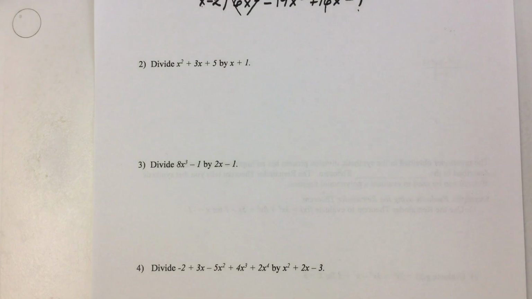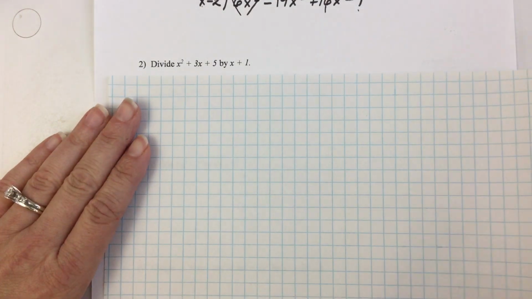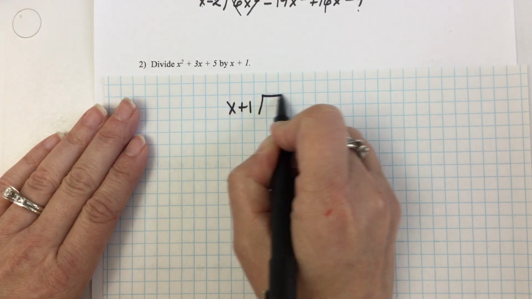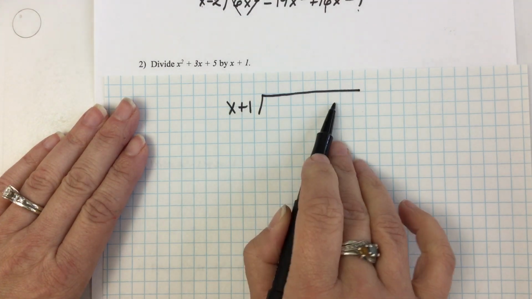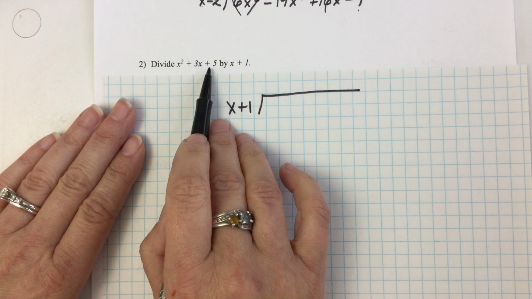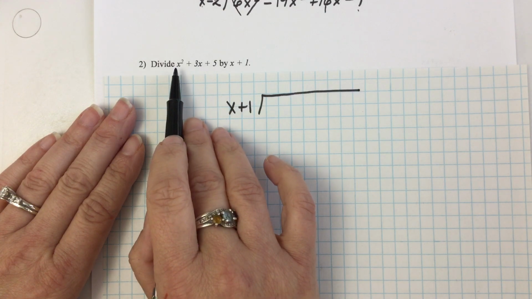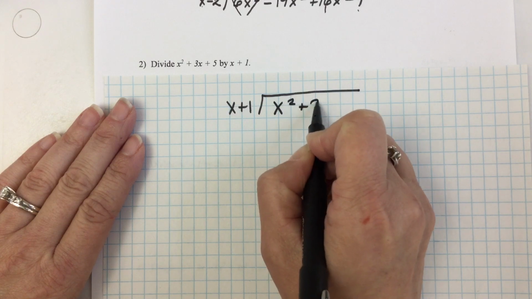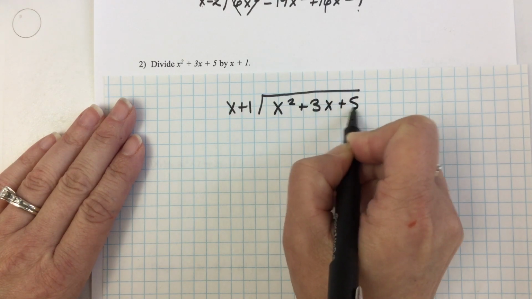Let's look at another one. Whatever you are dividing by, that's what goes on the outside. Whatever you put on the inside, make sure that it's in standard form and you do not skip any x values. 2x's, 1x's, no x's. So it's x squared plus 3x plus 5.